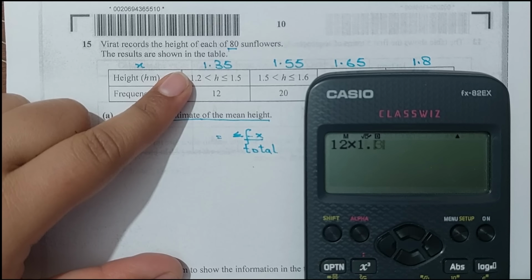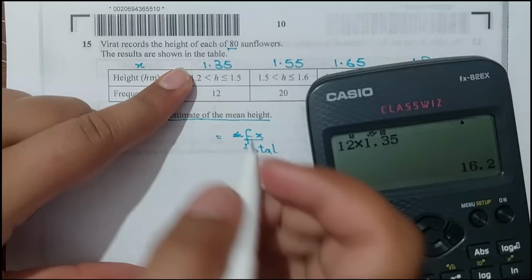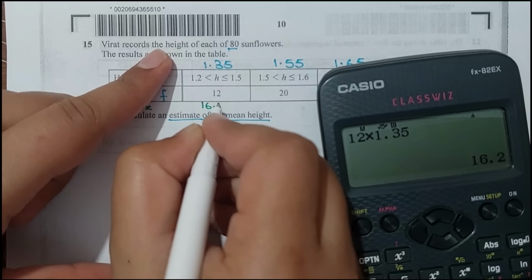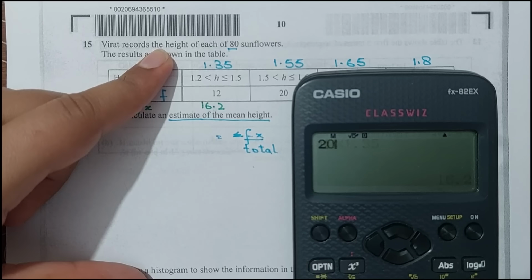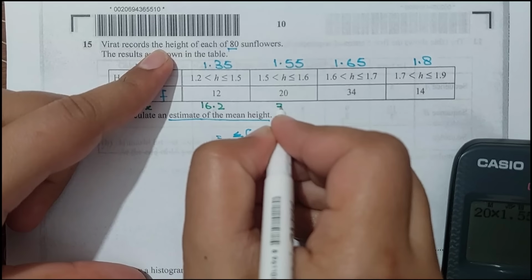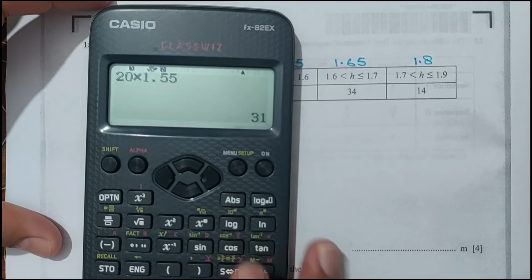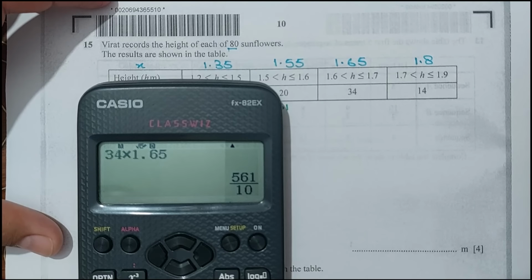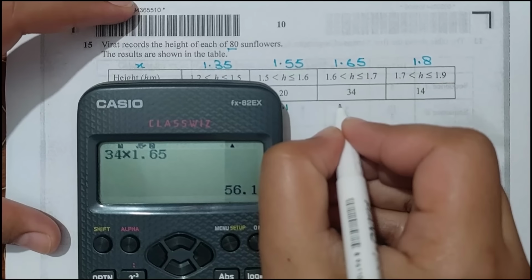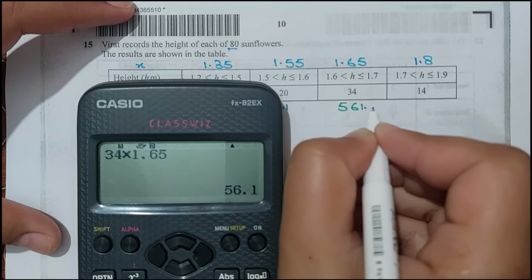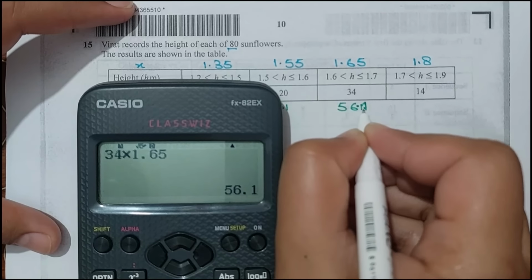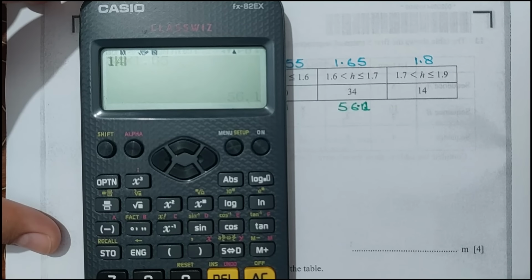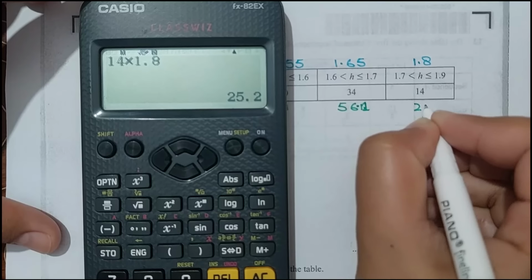12 times 1.35, 16.2. 20 times 1.55, 31. The next is 34 times 1.65, 56.1. 14 times 1.8, 25.2.